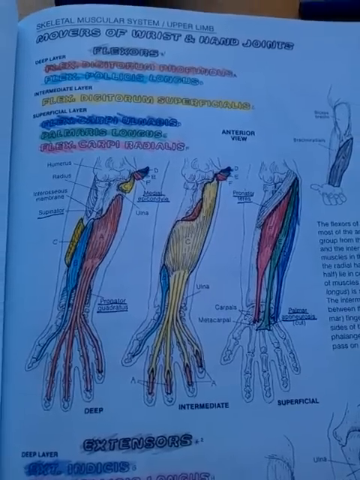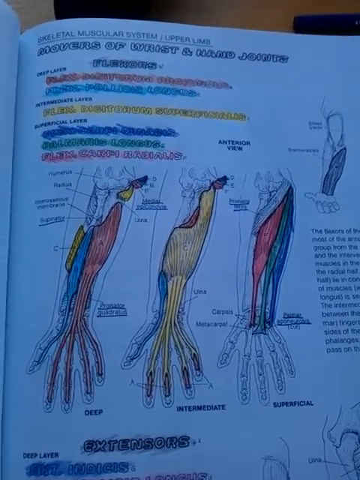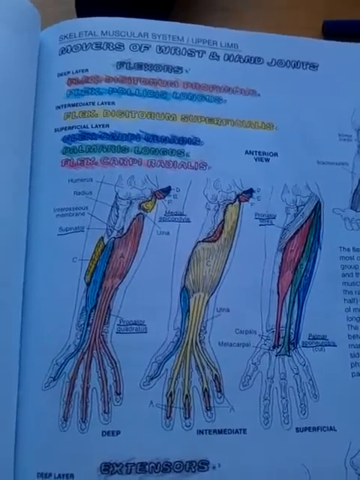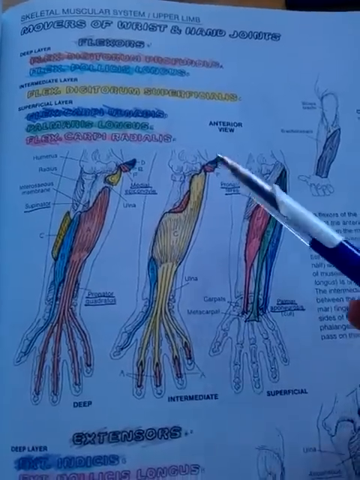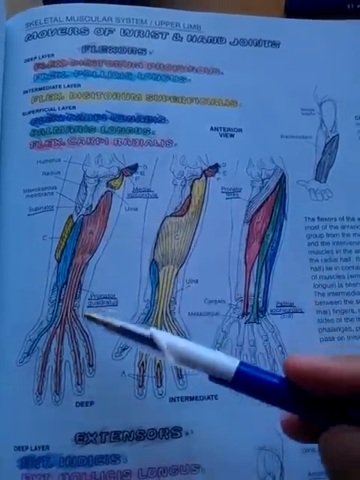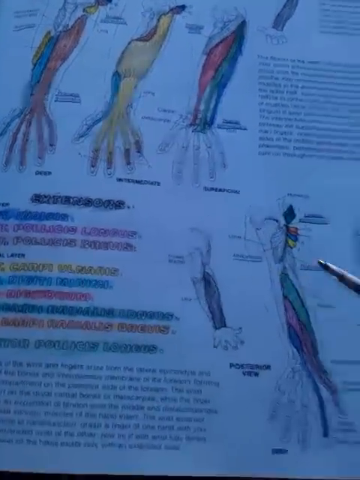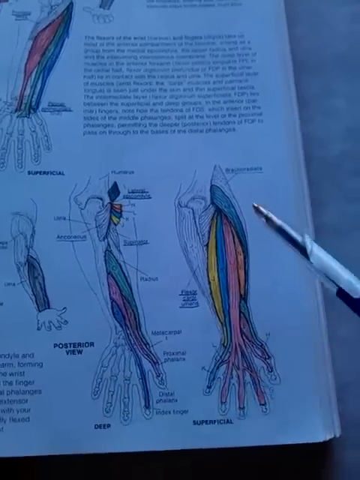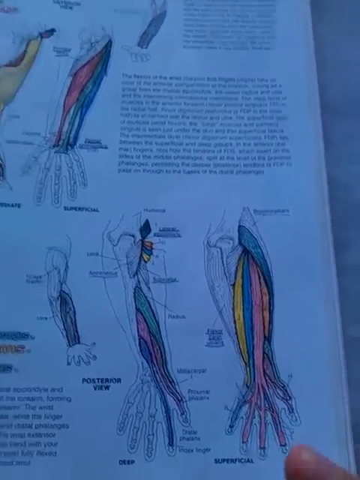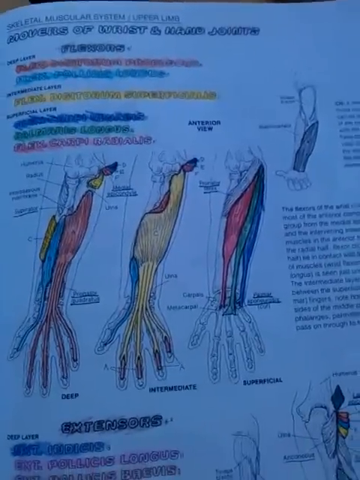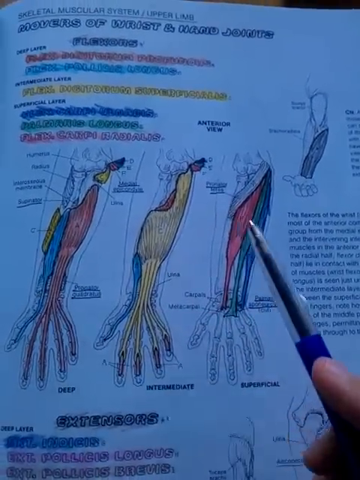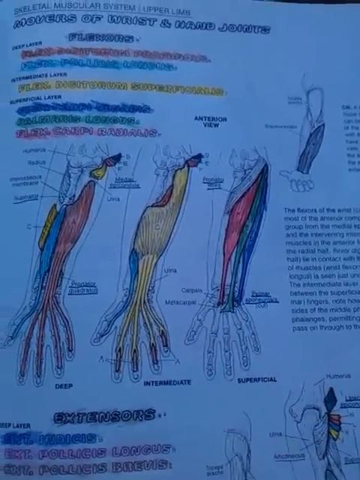Question 41. Antebrachial muscles, or muscles of the forearm. You have anterior muscles, which are mainly flexors, and you have posterior muscles, which are mainly extensors. The anterior muscles are divided into a superficial and a deep group.